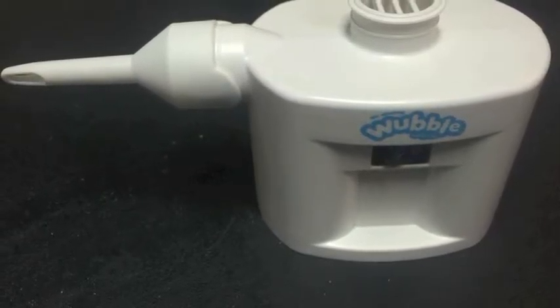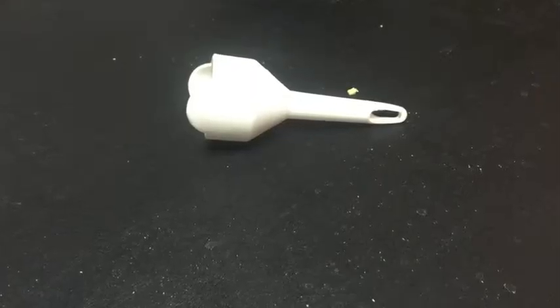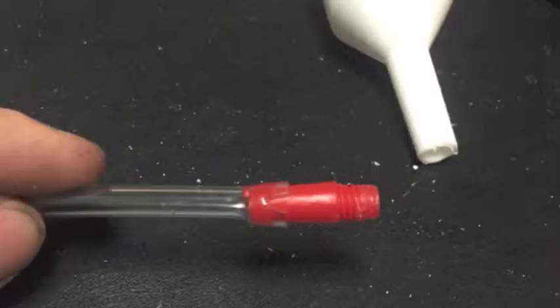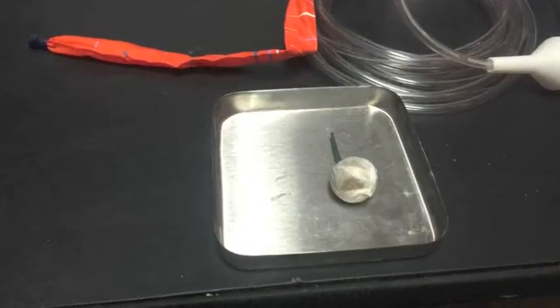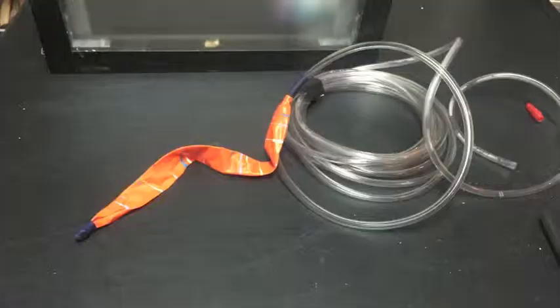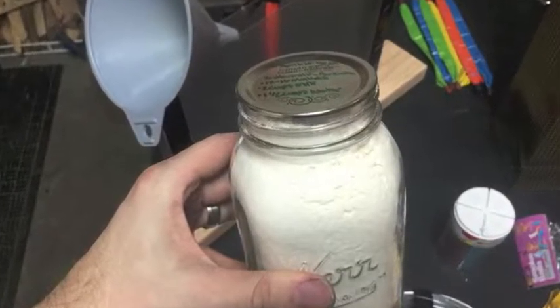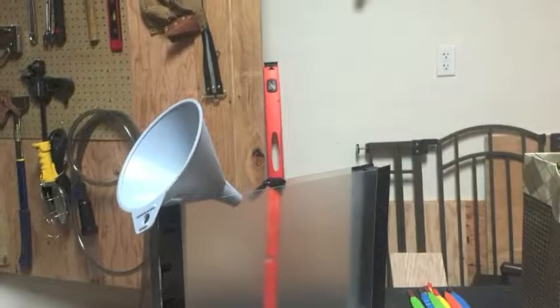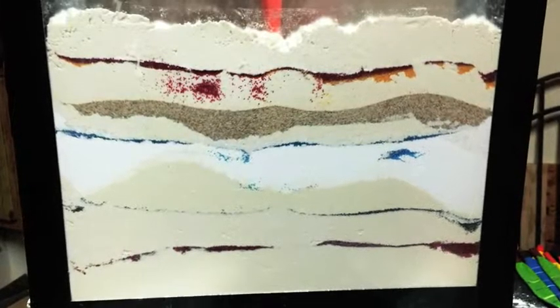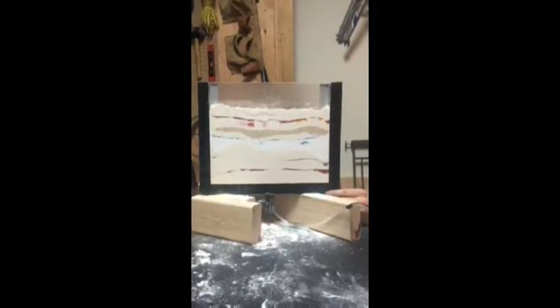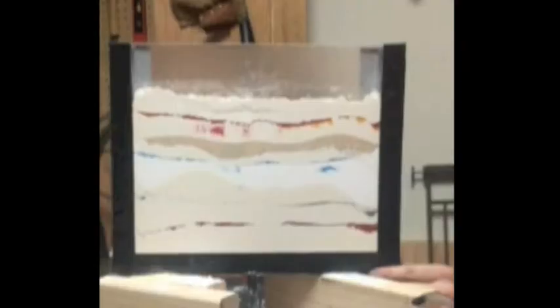This was going to be an idea to use a smoke bomb to show pyroclastic flow or ash flow, what do you want to call it. It didn't work out though because the fan didn't have enough pressure to inflate the balloon, so I had to just nip that. But here's the end result, a housed see-through bed where you can see different depositional layers.